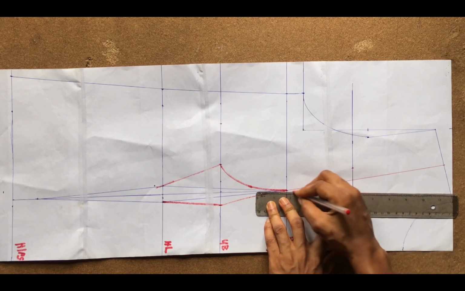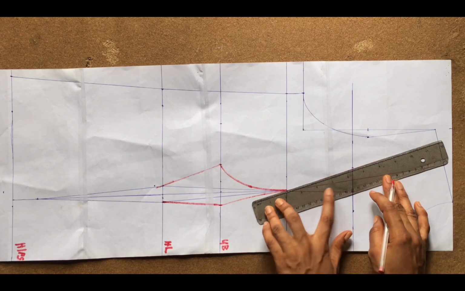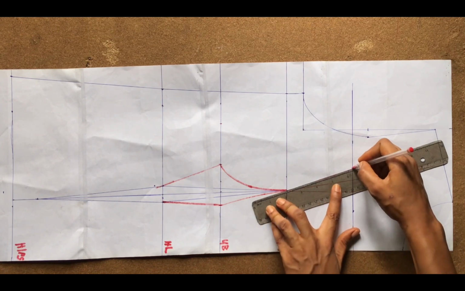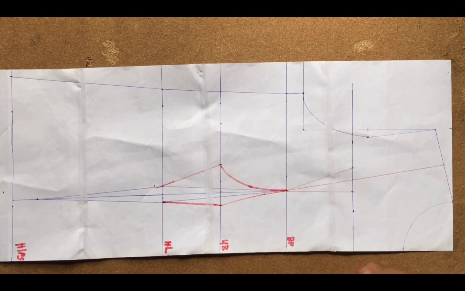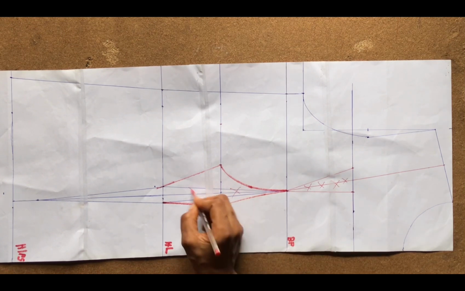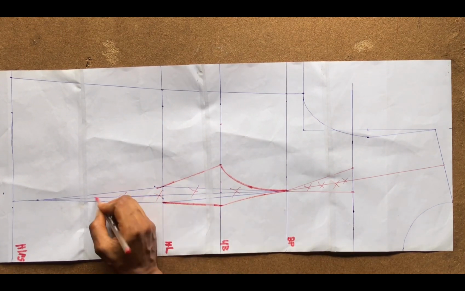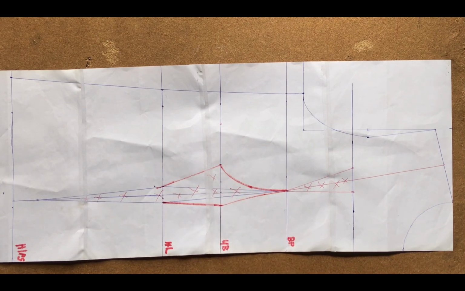So I'm using 0.75 inches on both sides, which is 1.5 inches. Then I'll connect with a straight line like so. I'm showing that I'm going to be cutting that out, and also this part. So all those parts that I'm marking now, they are going off.